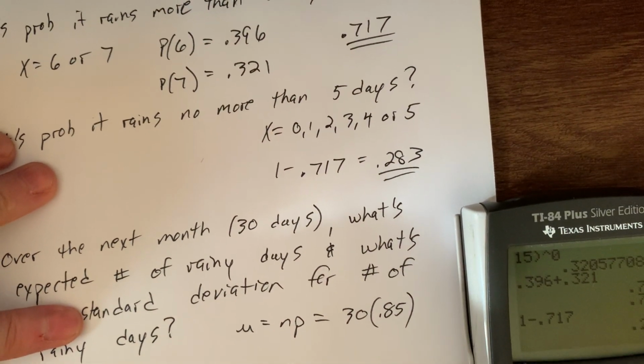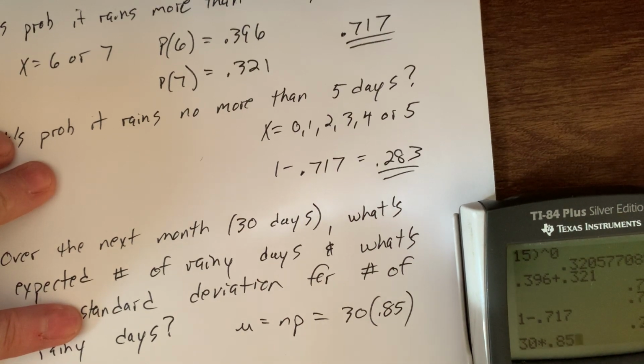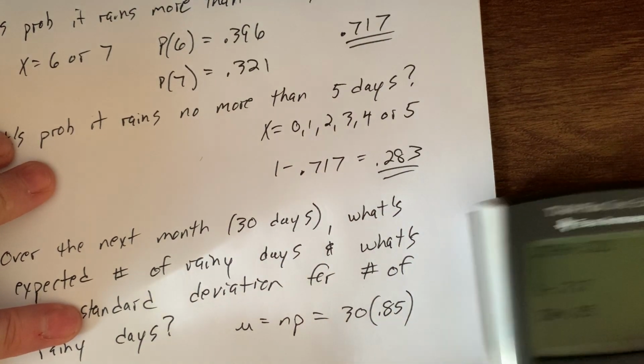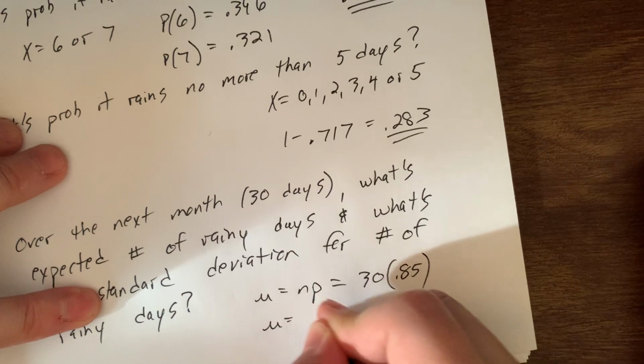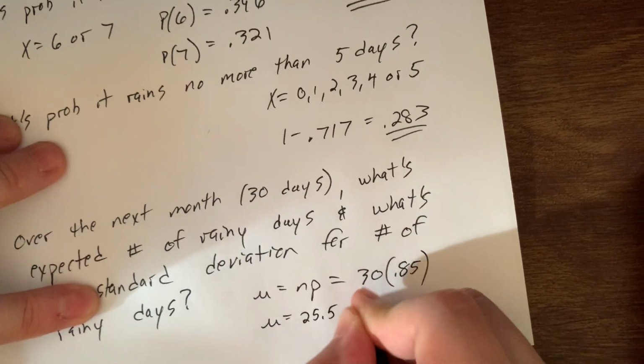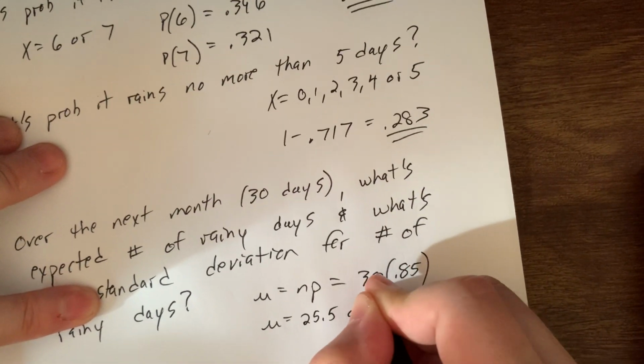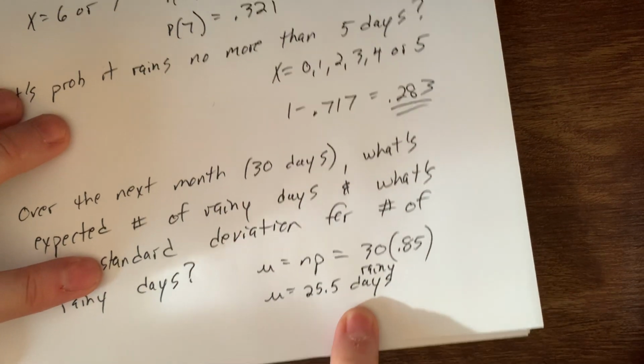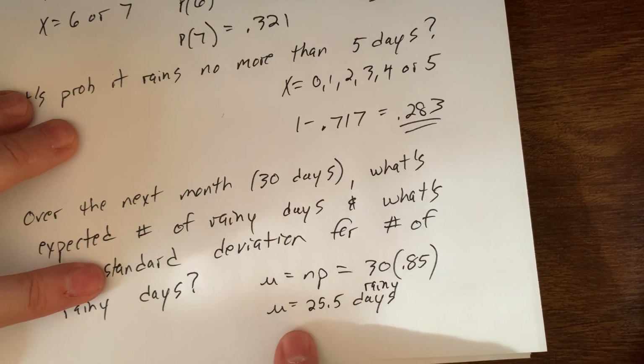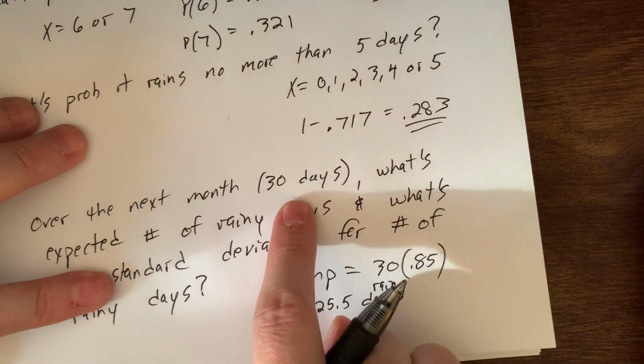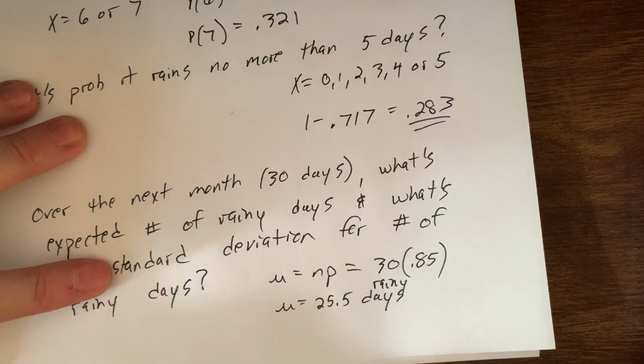Such a simple formula, but again, it only works because we knew it was binomial. And the 25.5, again, for any real computation, we'd keep it. So we'd have 25.5, or about 26 rainy days out of the next month, out of the next 30.